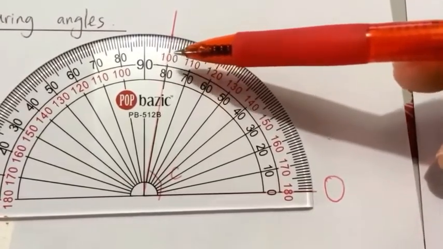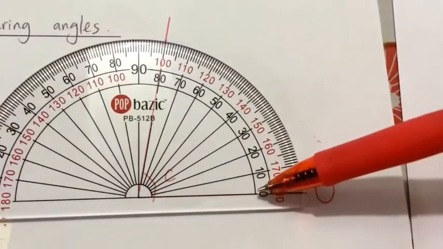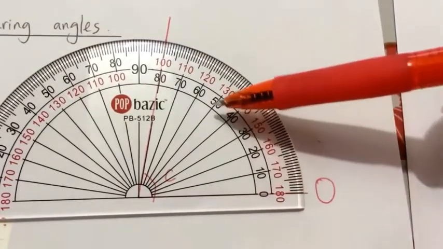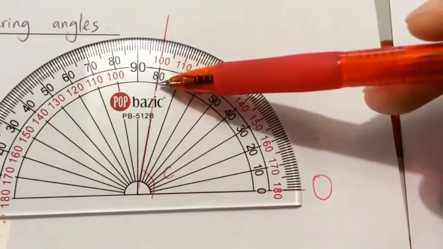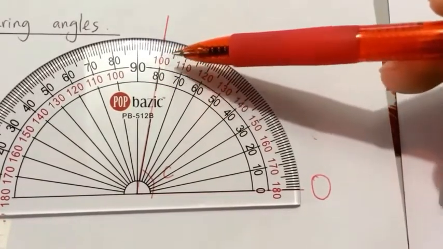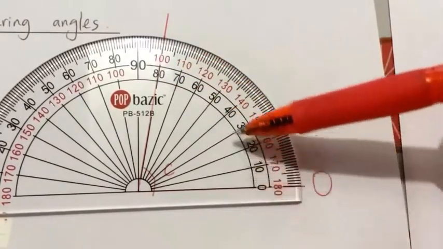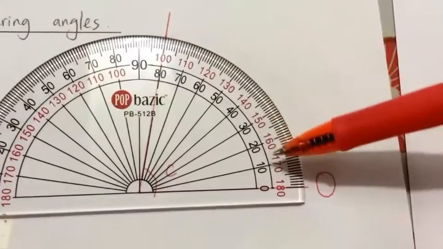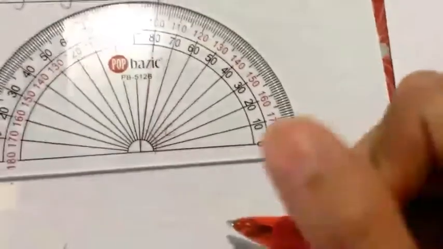Is it 80 or 100? The inner scale shows 80. So, the angle is 80 degrees, not 100. Angle C is equal to 80 degrees.